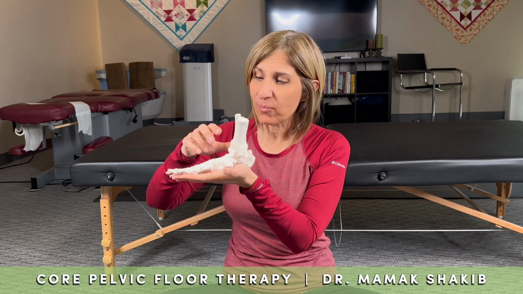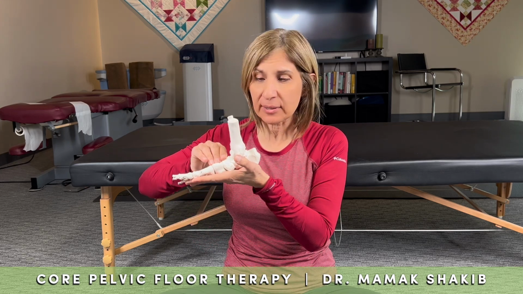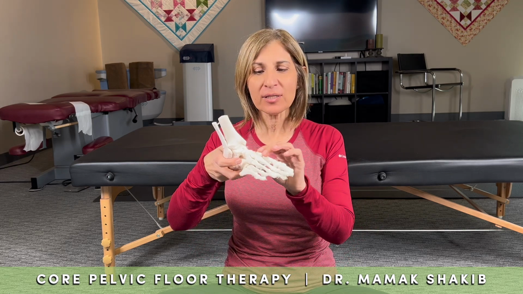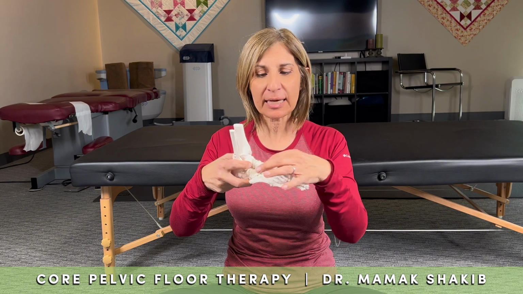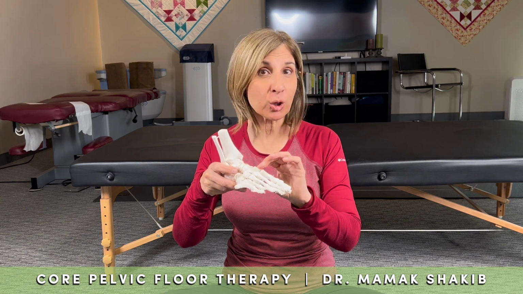So when the arch is collapsed downward, forget about the reason why it's collapsed, because that's a whole different video. But I can tell you that if you are hypermobile, when you stand up, the connective tissue that's connecting all of these bones is lax. So it's very easy for it to drop and you have flat feet. Just put that piece of information aside and let's talk about the flat feet.